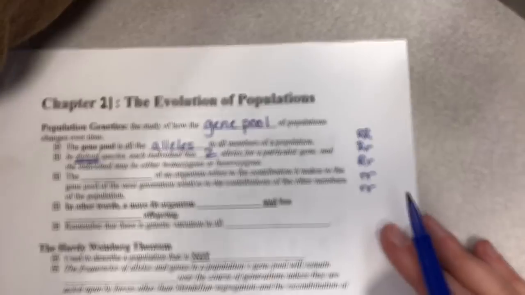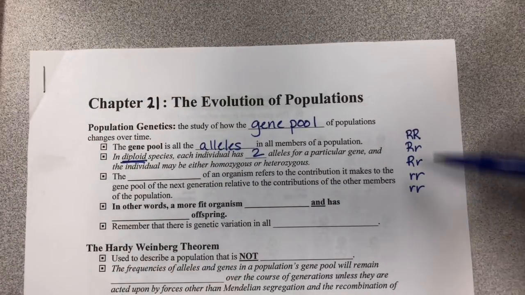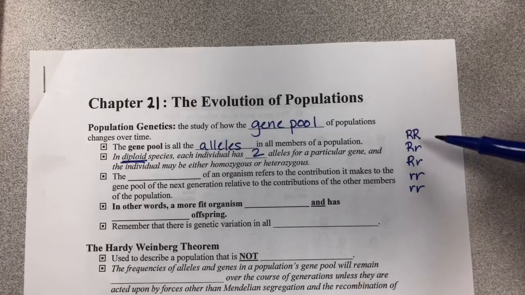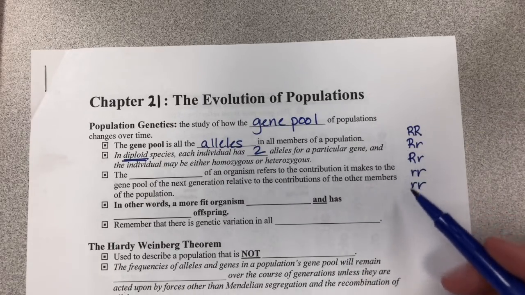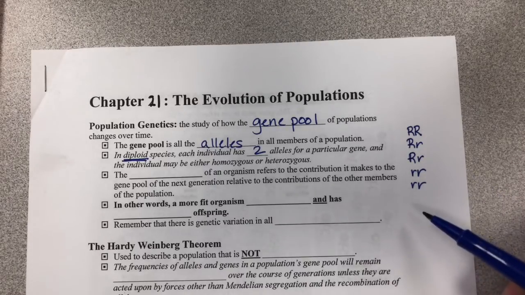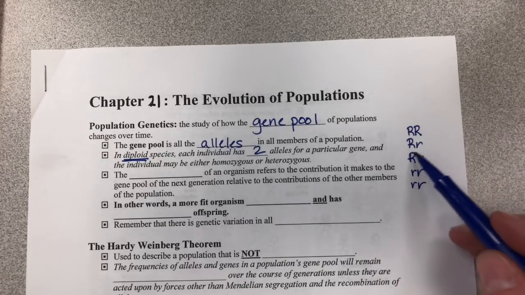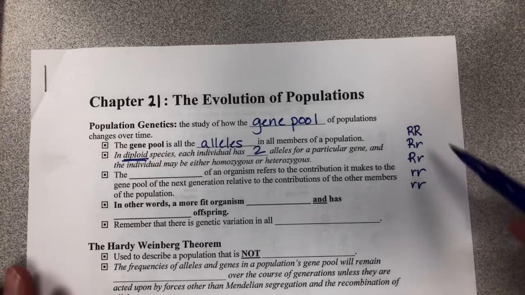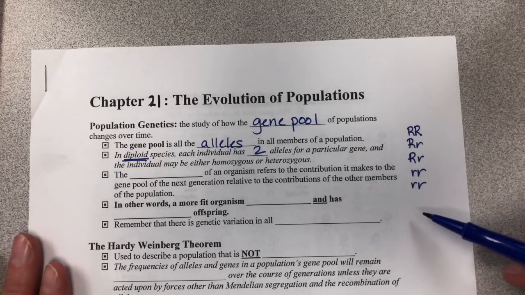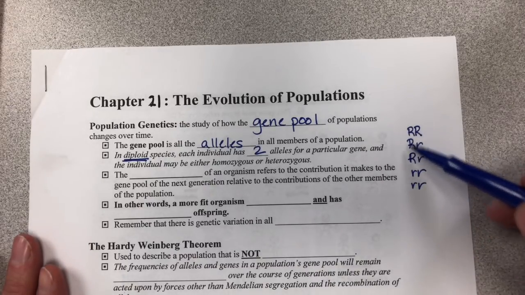To figure out our gene pool, this is all the genes total. If we have 5 individuals and they're diploid organisms, they have 2 of every kind of allele, so you get a total of 10 alleles. There's 2 here, 2 here, 2 here, 2 here, and 2 here to give you a total of 10. When we look at our gene pool and our total of 10 alleles, we have more little r's than big R's.